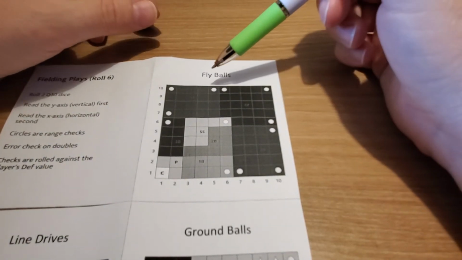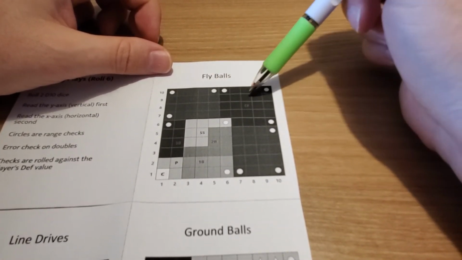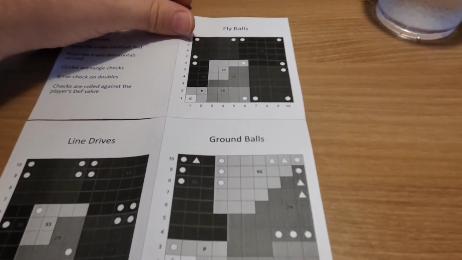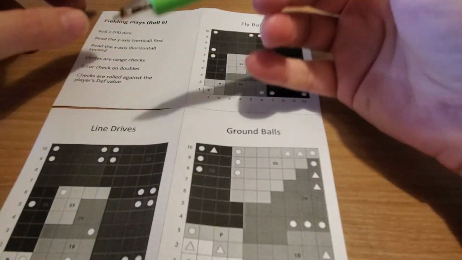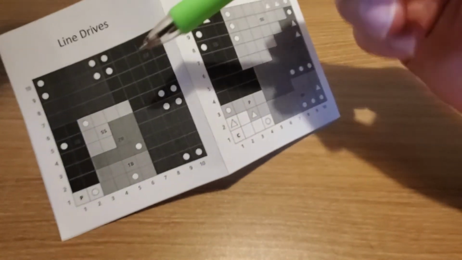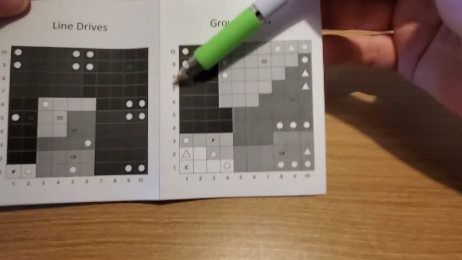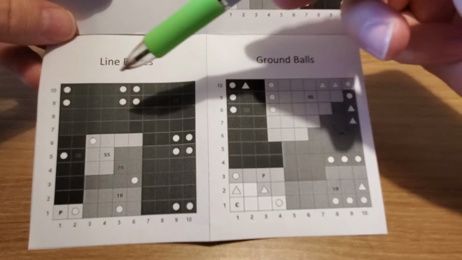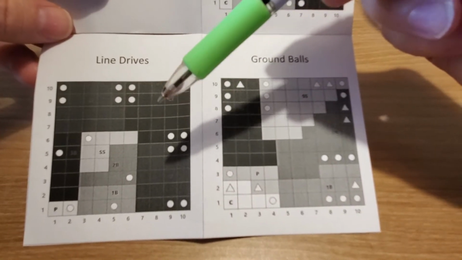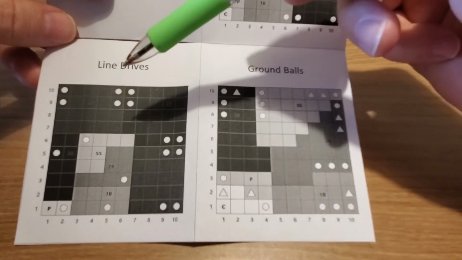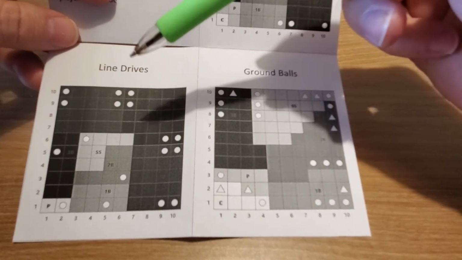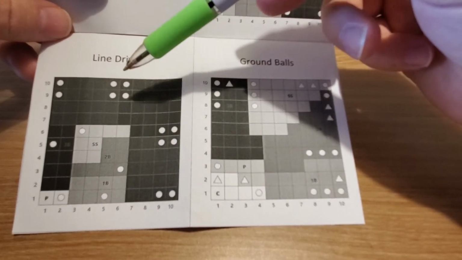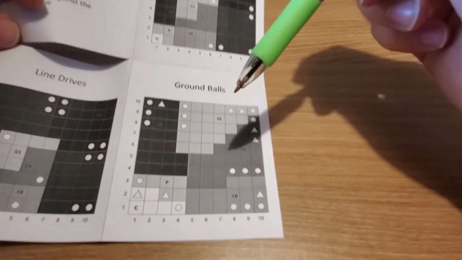Last thing I want to show you on here is, especially for a fly ball or a line drive, let's see here. This one here is the line drive chart. So you can see that there's a few more opportunities to hit balls. If you're hitting it hard in the gap, you have a better chance of getting it by the outfielder, and the outfielder making a play. So a few different types of range checks there.